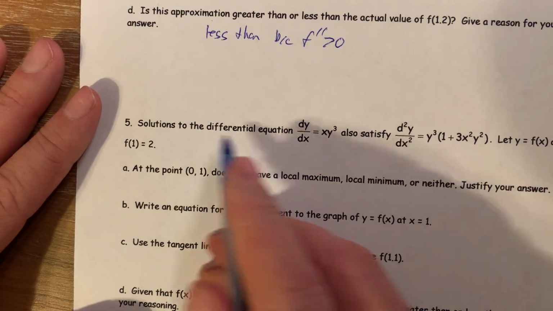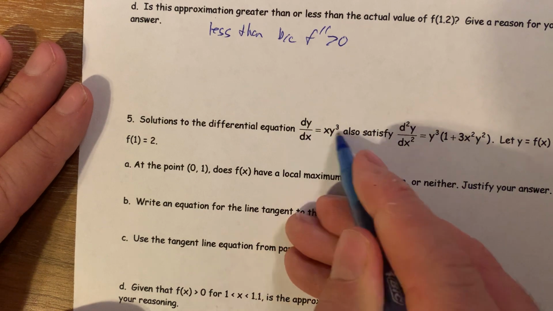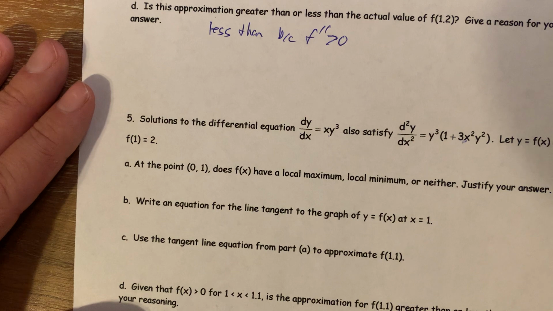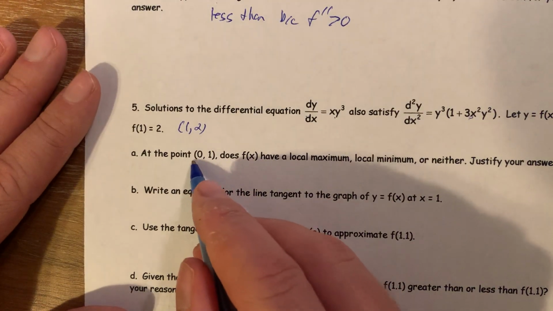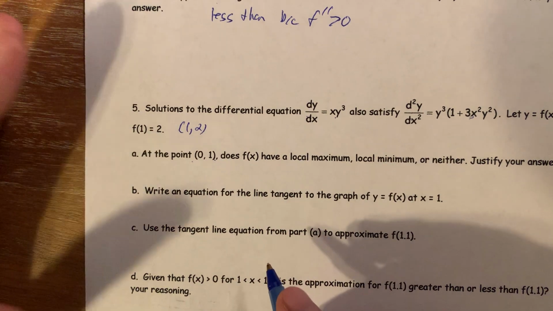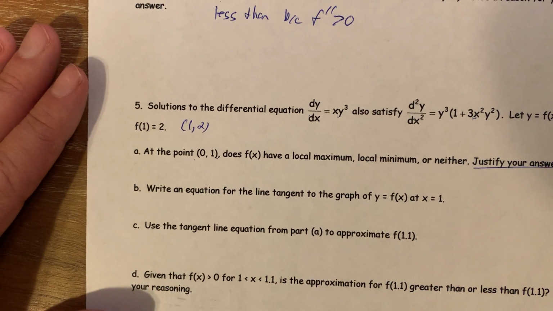We have a differential equation, which we'll learn about more later this year. It just means it gives you an equation with the derivative. The derivative is equal to this, and it also gives you the second derivative. It also gives you a point (0, 1). At the point (0, 1), does f have a local maximum, a local minimum, or neither? Justify your answer. Go ahead and try it. Is it a local minimum or a local maximum, or neither?